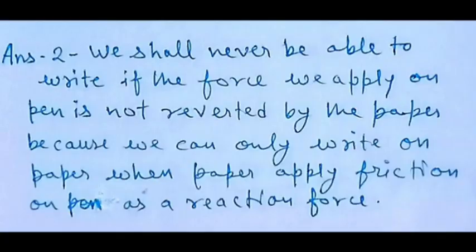Question number 2. Shall we ever be able to write if the force we apply on the pen is not reverted back by the paper? Why? We shall never be able to write if the force we apply on the pen is not reverted by the paper, because we can only write on paper when the paper applies friction on the pen as a reaction force. We can write only because of friction.